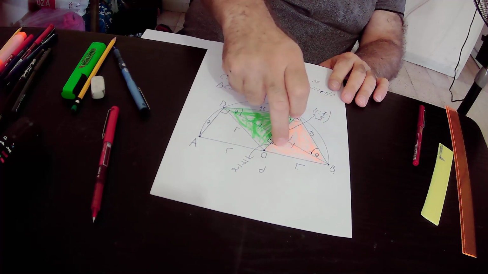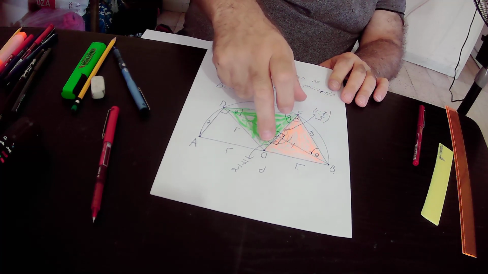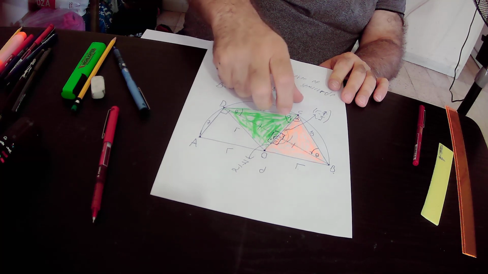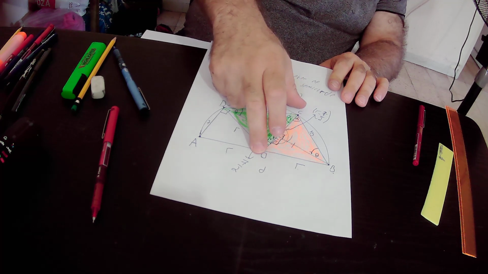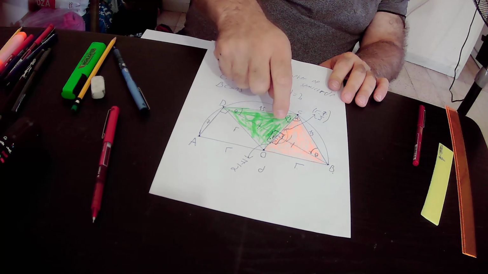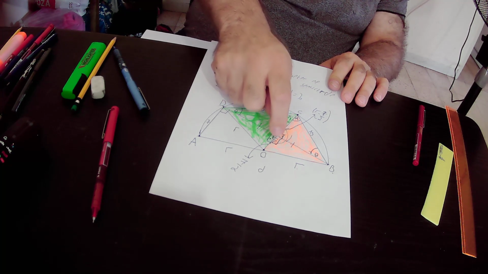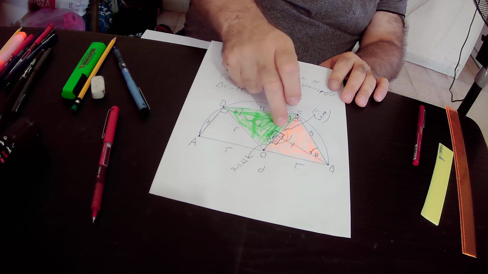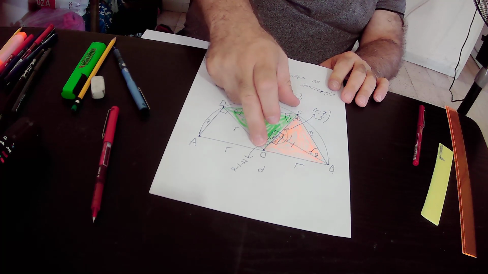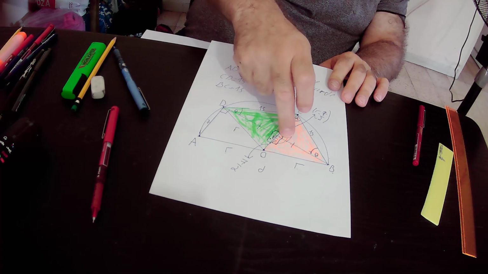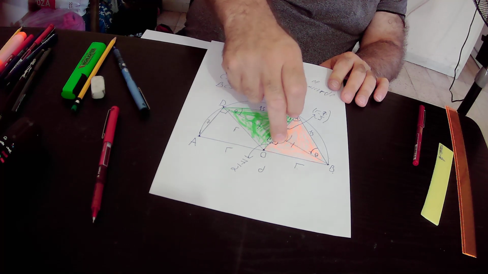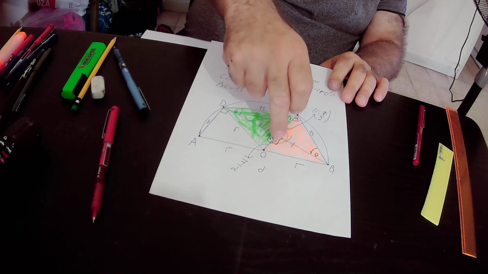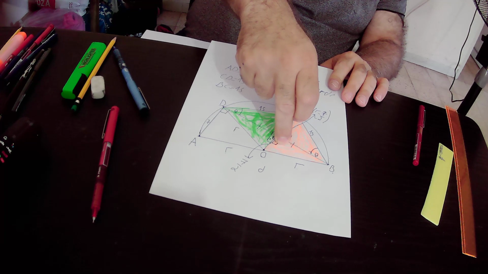So what is the value of angle OEB? The value of angle OEB will be equal to angle OEC, that is 180 degrees, minus this angle, which equals 90 degrees. So 180 degrees minus 90 degrees is the value of this angle, and 180 degrees minus 90 degrees is 90 degrees. So the size of angle OEB is also 90 degrees.